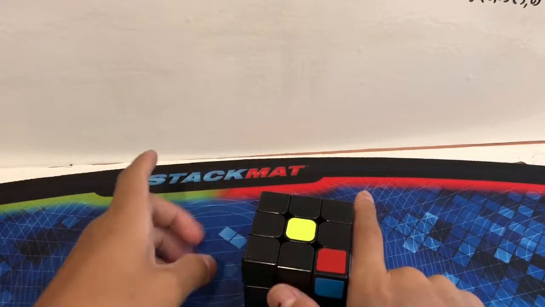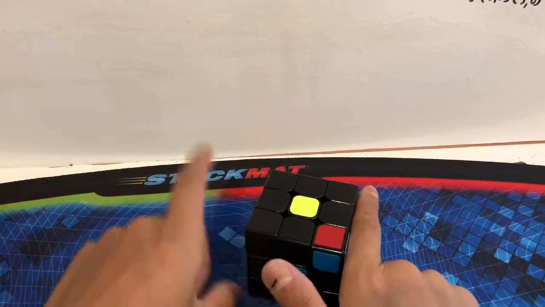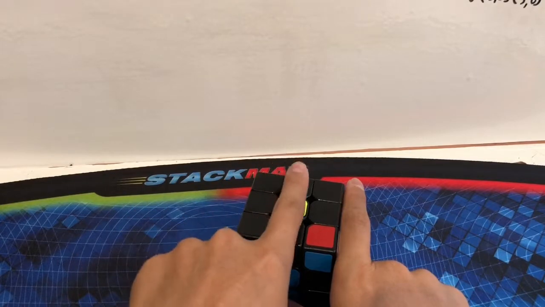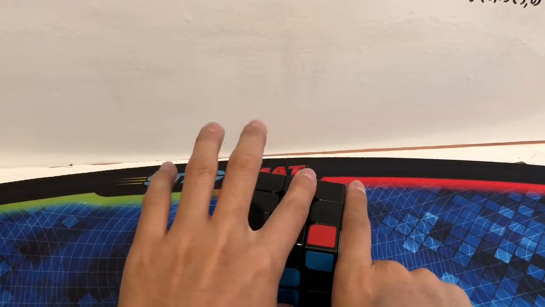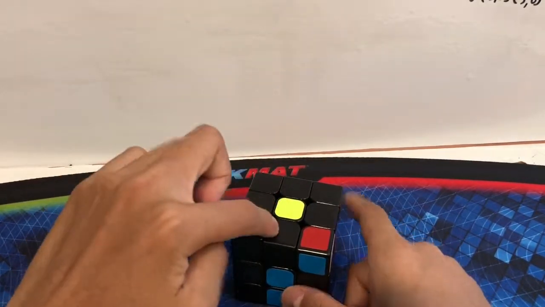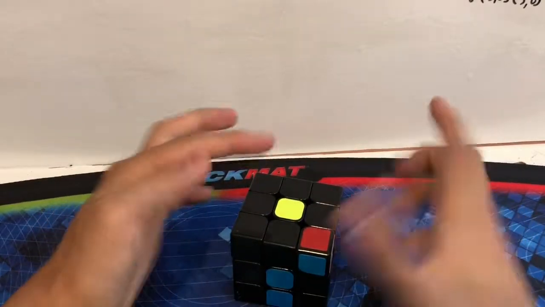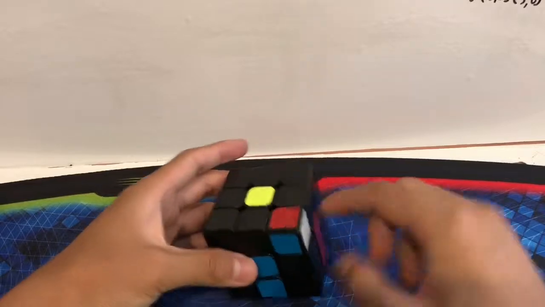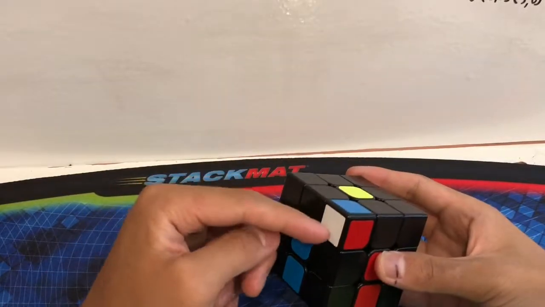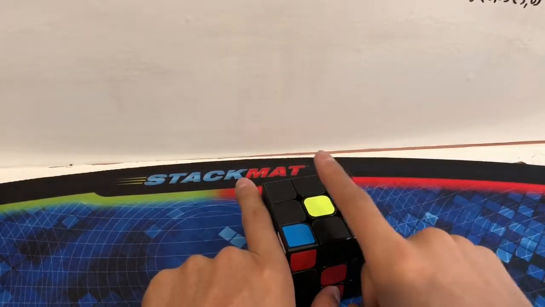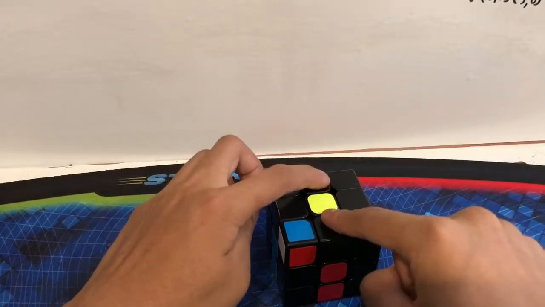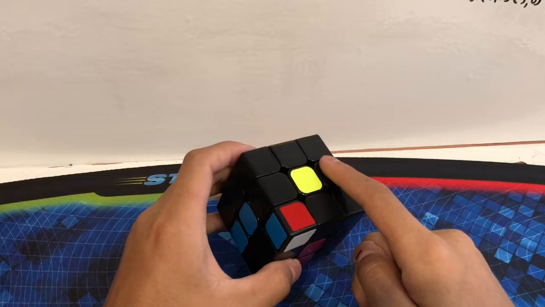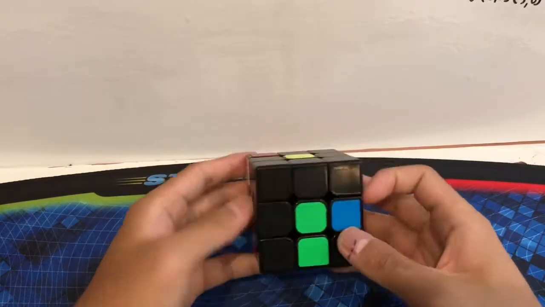So using this, you want to make a parallel line to that on the edges. So what that means is that the edge can either go in this spot or this spot. It can't go in this one or this one because this line is not parallel to where white is. If white was on this side, then the edge can go either here or here, because that's parallel. So before you can put the edge here or here, you need to make sure that the edge is in the top layer.